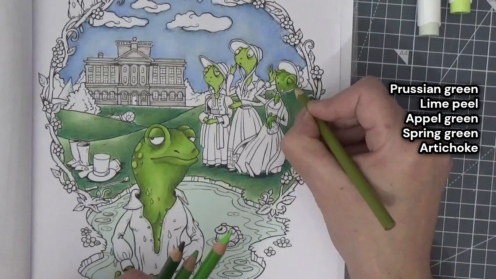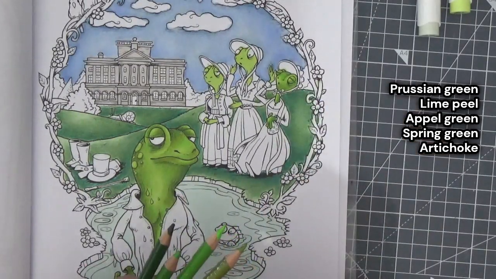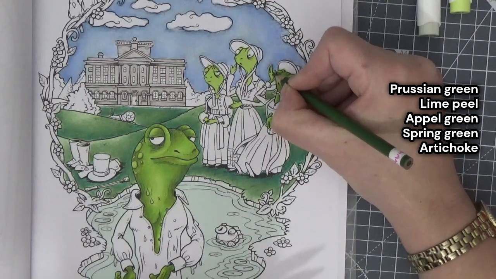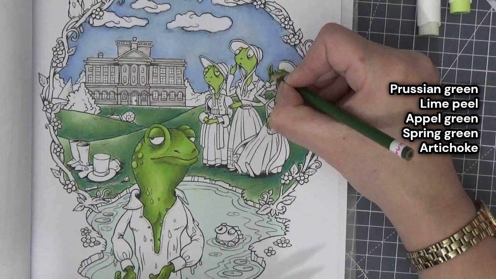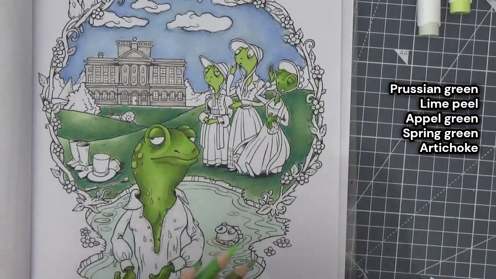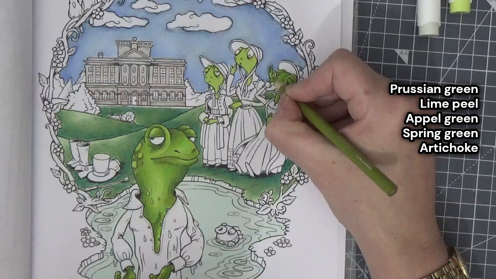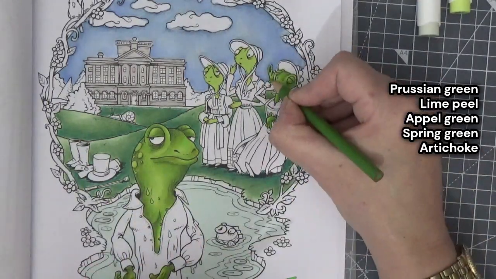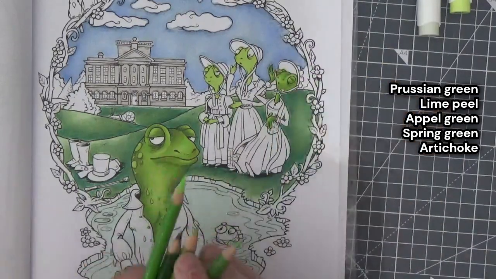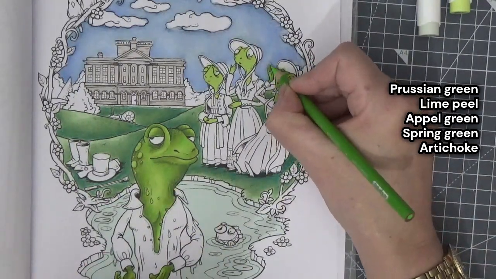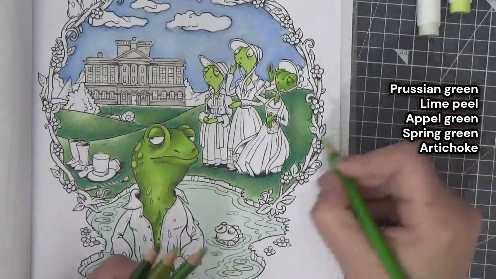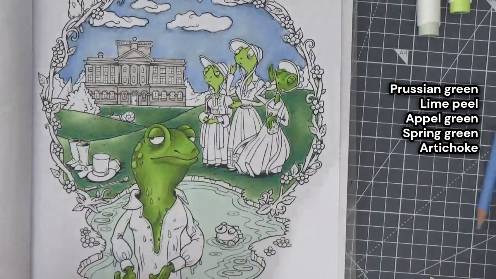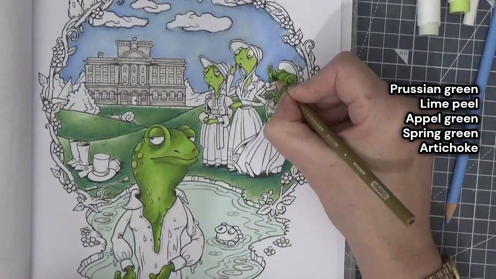And then back in with the lime peel. And then, of course, okay, we just need to do the little hands. Keep forgetting. They're quite important features, you know. A hand. They're quite handy. So I don't know why I keep forgetting to colour them. Okay, and then we're going to take that artichoke and we're just going to put a little bit of that in.